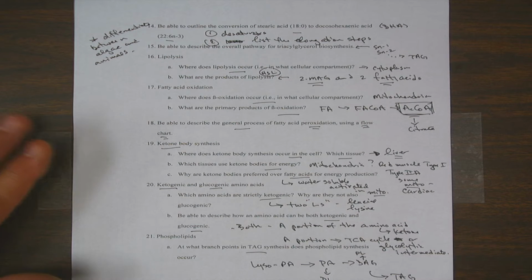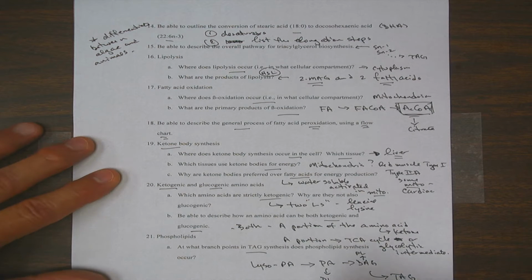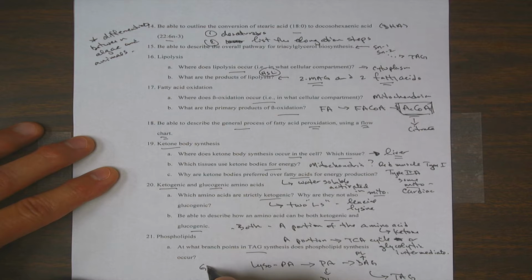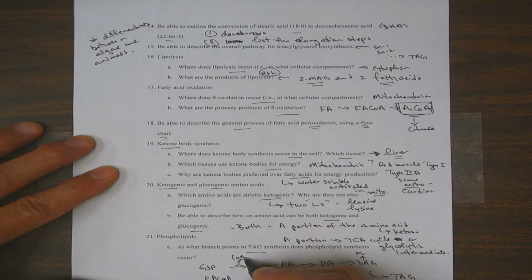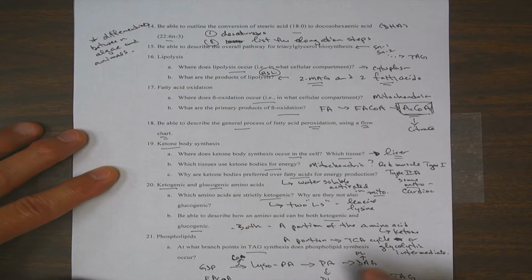Okay, so the overall pathway, when you start with a glycerol 3-phosphate and add in a fatty acyl-CoA, and then the CoA comes off, you get lysophosphatidic acid.